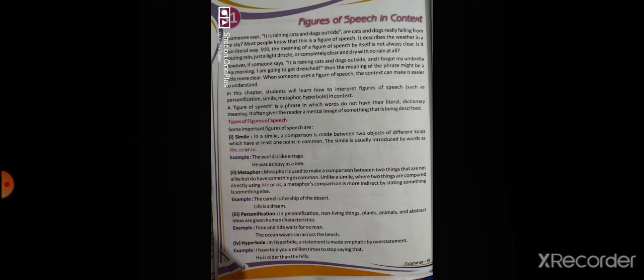For example, we use a phrase, it is raining cats and dogs outside. It is not actually cats and dogs raining. Is it possible that cats and dogs can be raining from the sky? So these groups of words actually tell us something else.